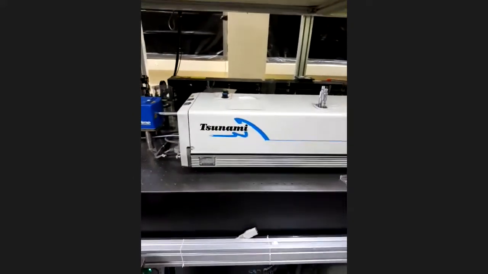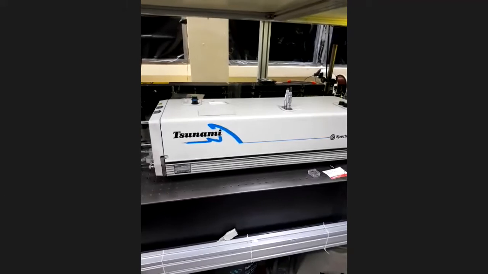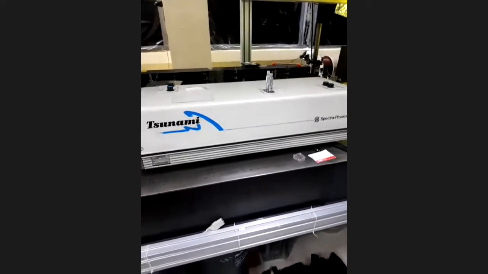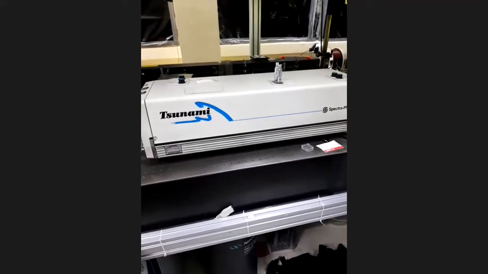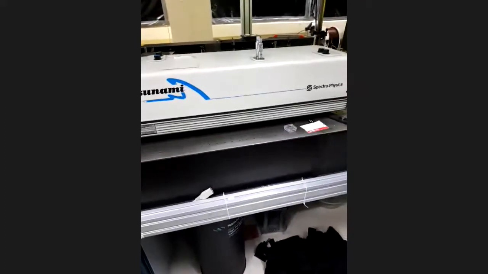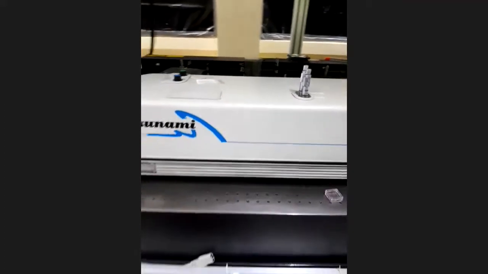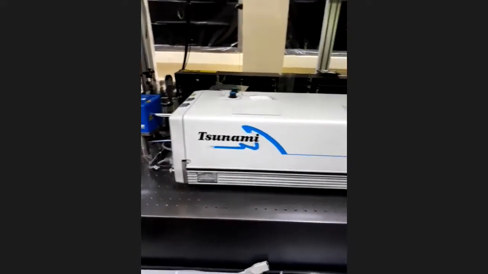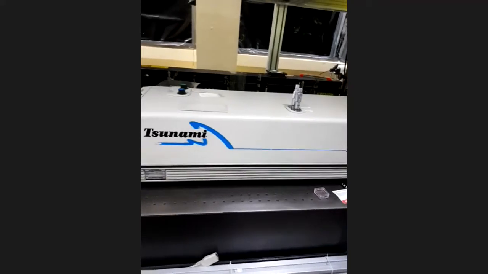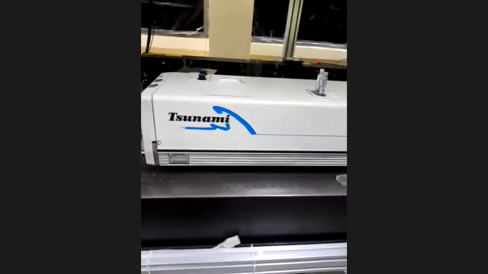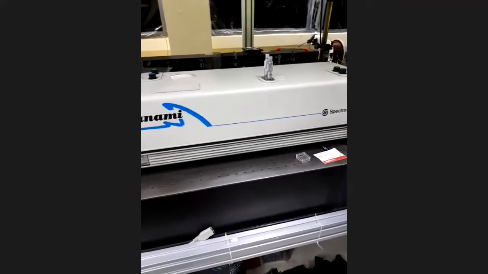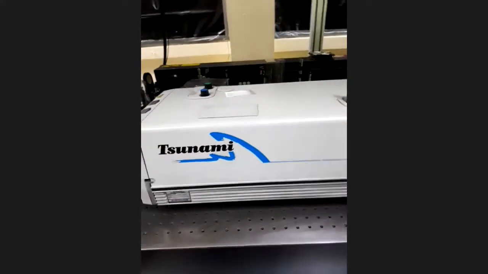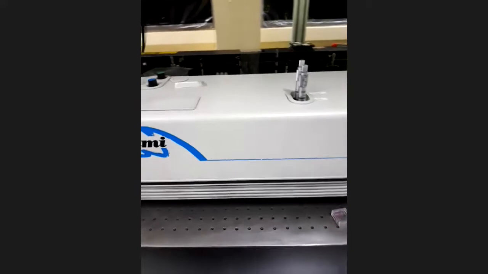So we use this so-called Tsunami. Tsunami gives 80 femtosecond pulses. The pulse width is 80 times 10 power minus 15 seconds, and 80 million pulses come per second. So each pulse will have millions of photons in it. From there, we go down to the one single photon per pulse limit and then do our measurements. This is a tunable laser where we can tune from 700 nanometer to 1000 nanometer wavelength. So we can use this to excite different molecules, different semiconductors or quantum structures.